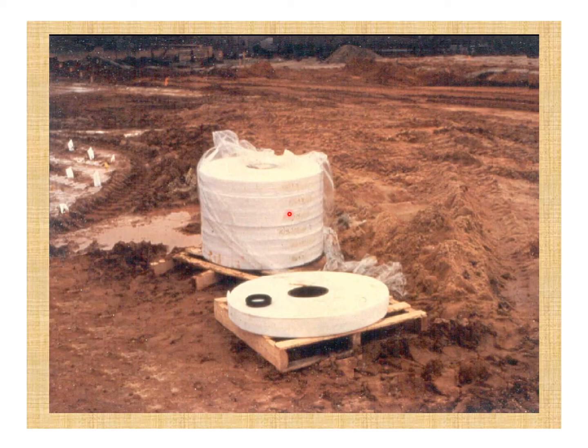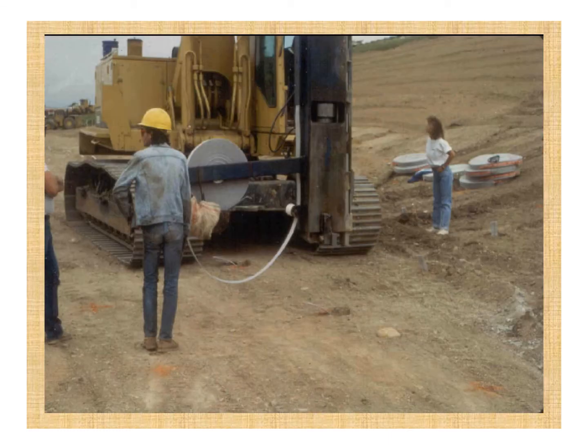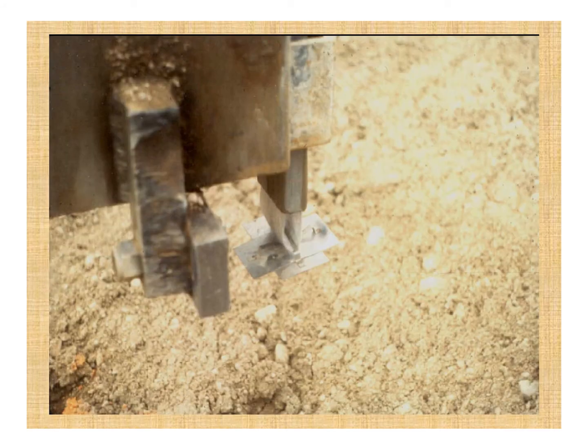So this is a wick drain or the band drain. A closer view of that prefabricated vertical drain that will be installed into the ground. And here you can see that this machine is being used, and here we have placed the band drain, and with the help of that mandrel, that drain is being installed.